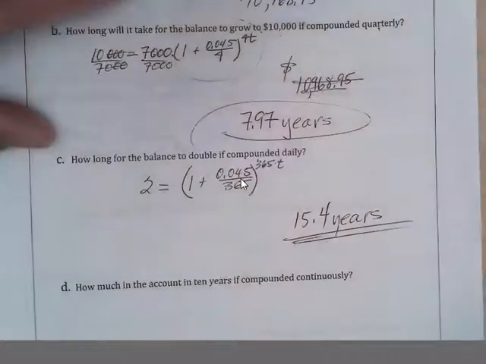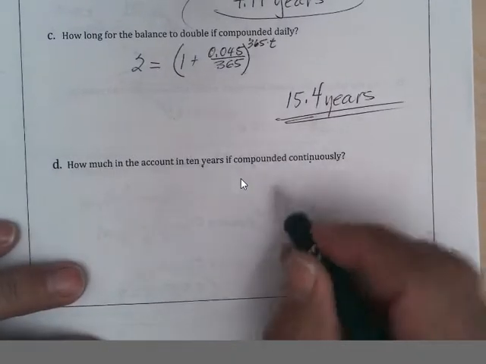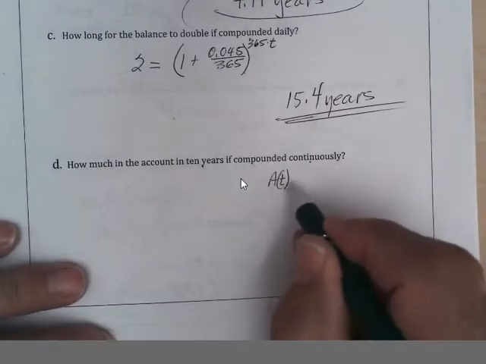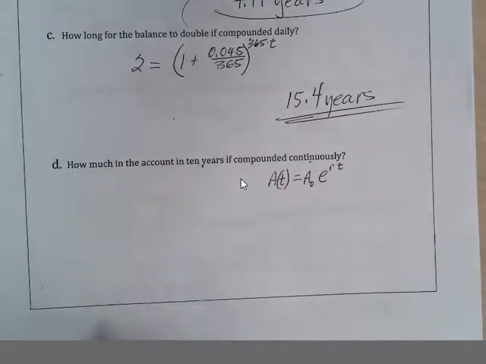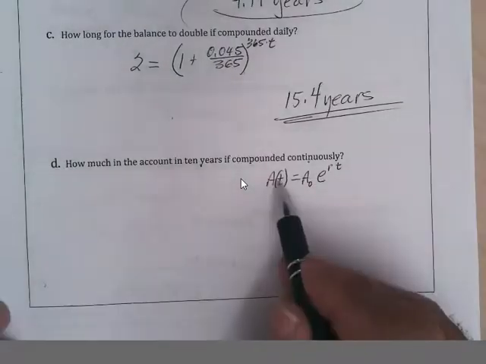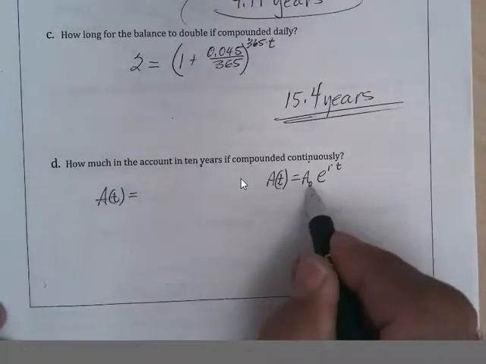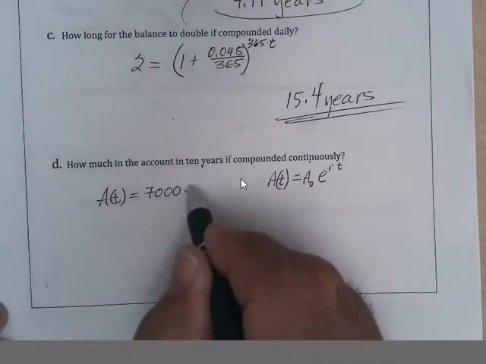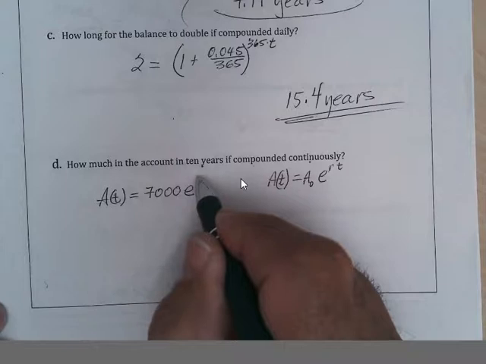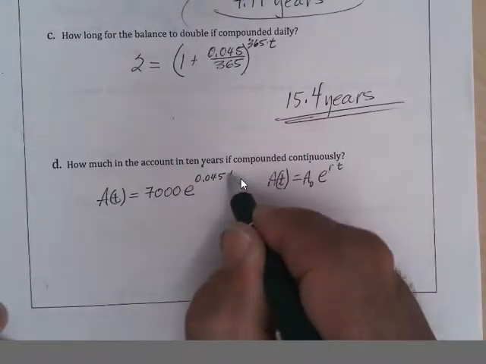How much is in the account after 10 years if compounded continuously? Well, the compounded continuously formula, which you should have on your note card, is Pe to the rt. So we want to know how much in the end. If we start with 7,000 as before, e to the interest rate in decimal is 0.045, t we're trying to find.